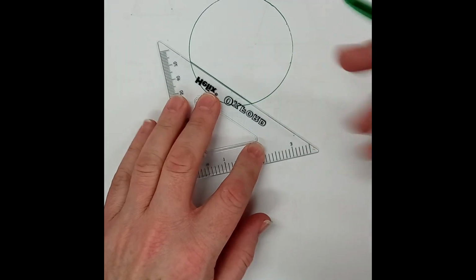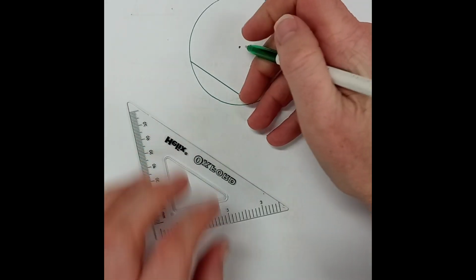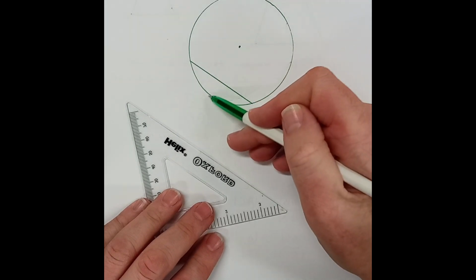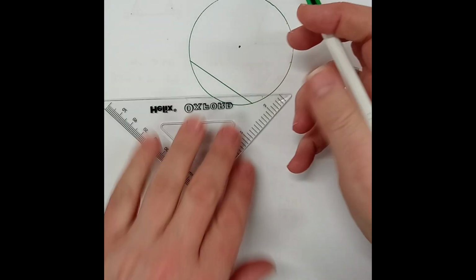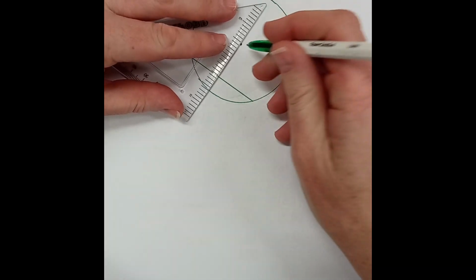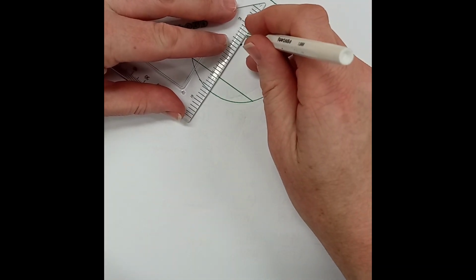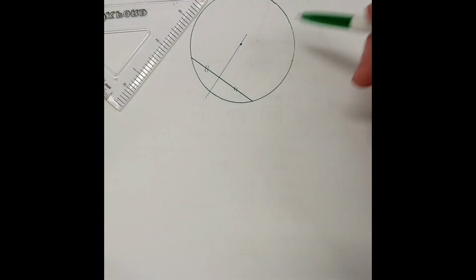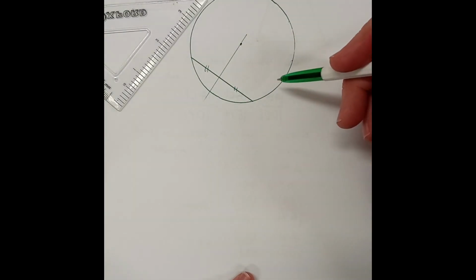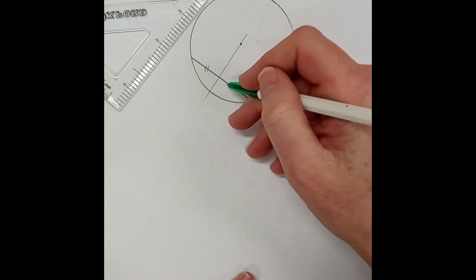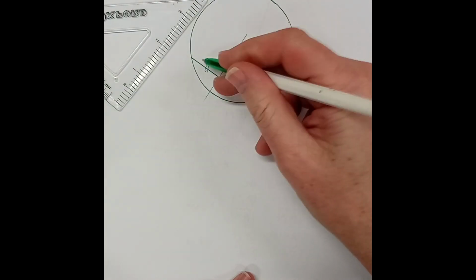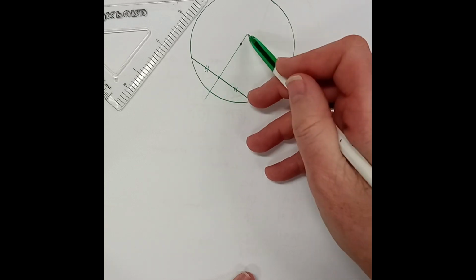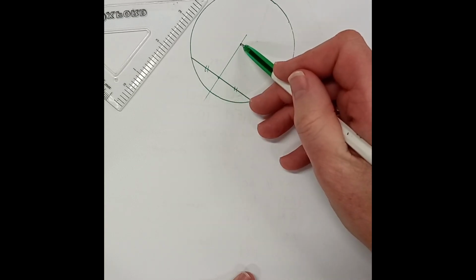If you have a chord and then you have the center of the circle, okay, then any line that goes perpendicular through the chord bisects the chord in half. And the converse of that is also true. So the converse of that would be true, that if you find the midpoint of any chord and you find the perpendicular line equation through that, that line will also go through the center.